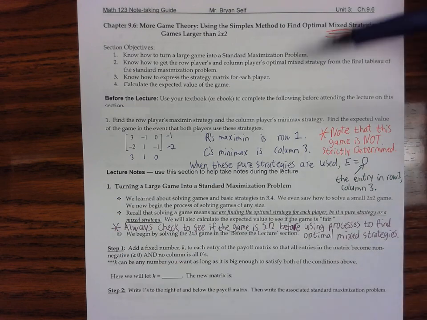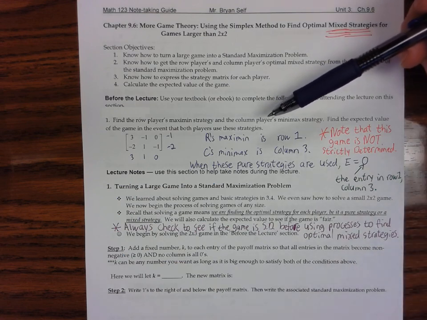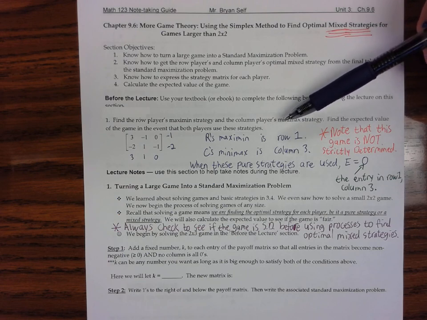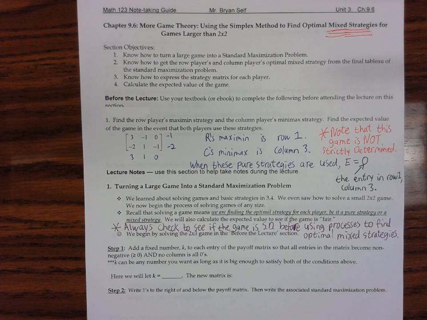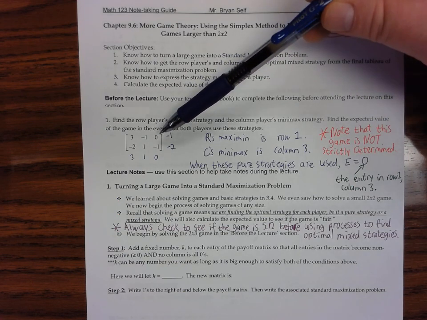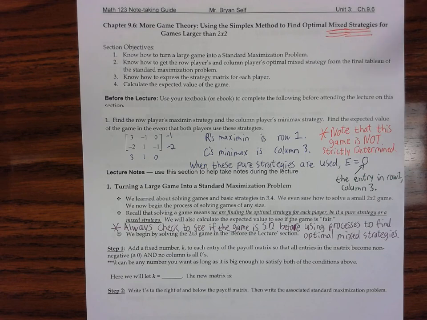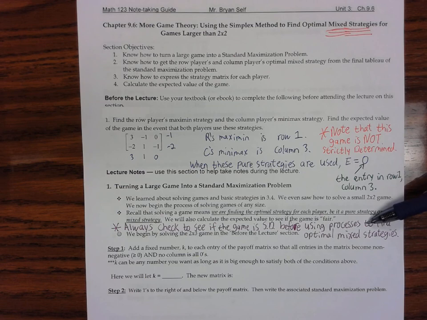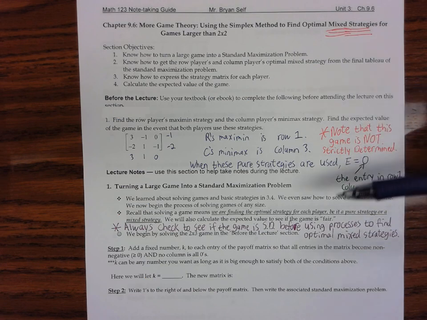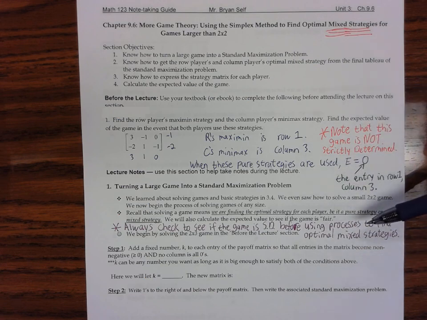I do have a refresher that you're asked to do before the lecture, which is finding the row player's maximin and the column player's minimax. I have done that here. One thing I do want to point out is this game is not strictly determined. Remember, games that are strictly determined have optimal strategies that are pure. So when we're asked to solve a game, which means find optimal strategies and the value of the game, we should always check to see if the game is strictly determined first. That still holds true just like it did back in Unit 2, because if the game is strictly determined, optimal strategies are pure, and we do not need to go through any of the mixed strategy processes. Okay?